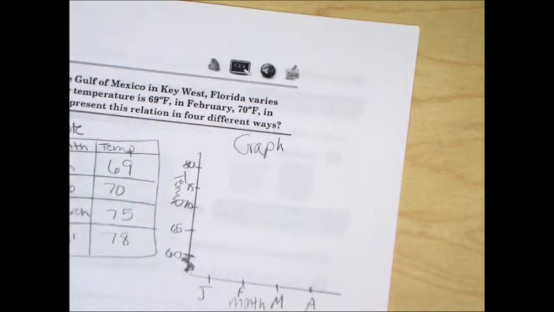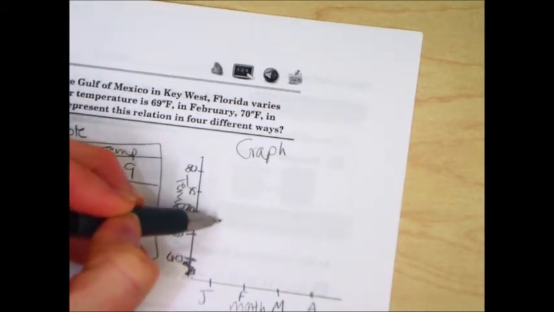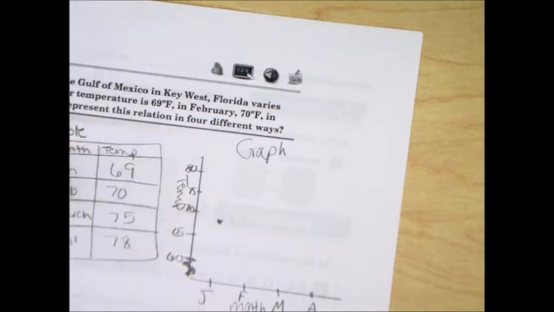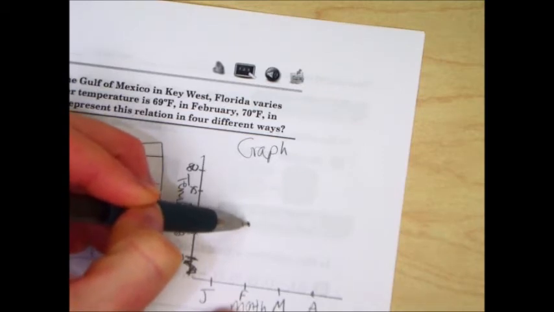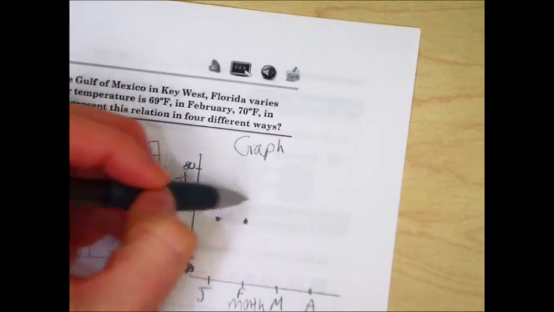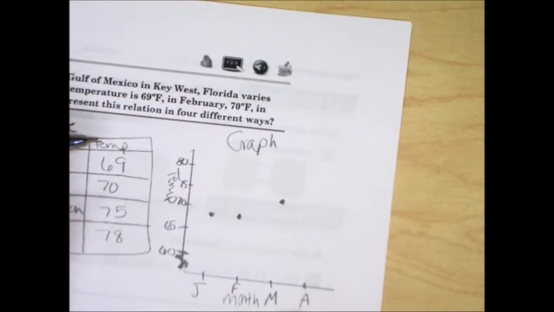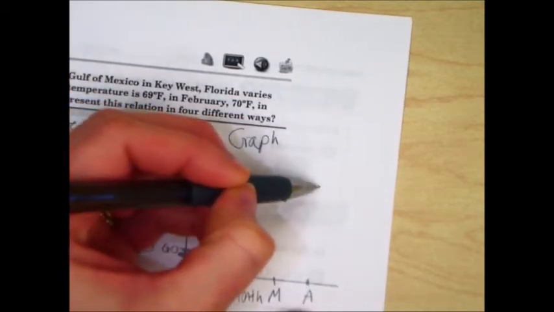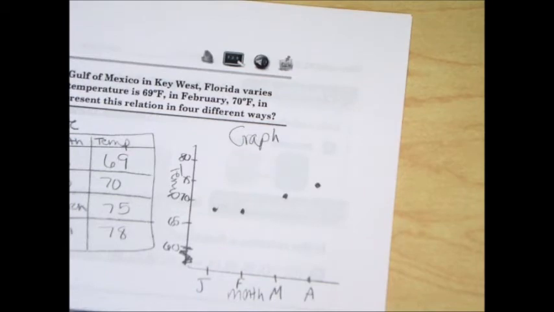Now I'm just going to plot my points. January is 69, so very close to 70. February is 70, so that will be right at 70, just a little bit higher. March will be at 75. And April will be very close to 80 because it is 78. And now you have a nice looking graph of the temperatures.